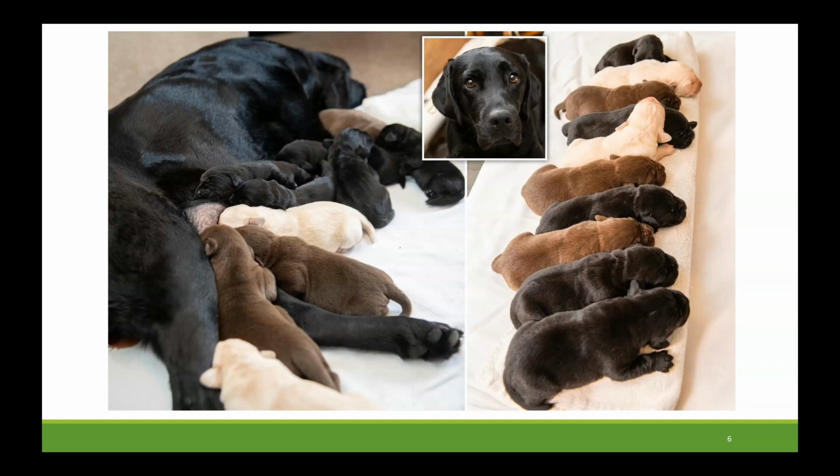Take this scenario, for example. This is a photo of a Labrador mother and her litter of puppies, and the mother has a black coat, and then the father is the dog whose face is highlighted in the smaller box at the top. The father also has a black coat. But as you can see, their litter of puppies is a mix of black, yellow, and chocolate brown labs. So if blending inheritance was true, this wouldn't be possible.